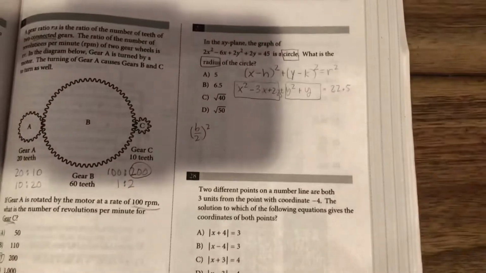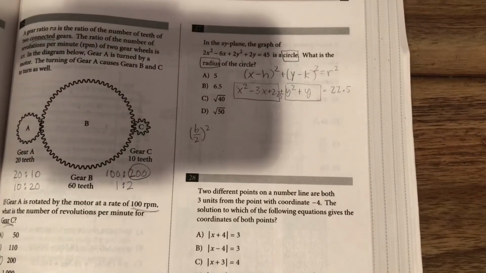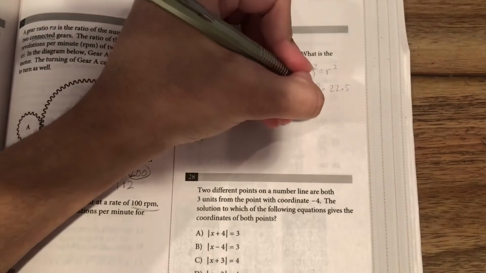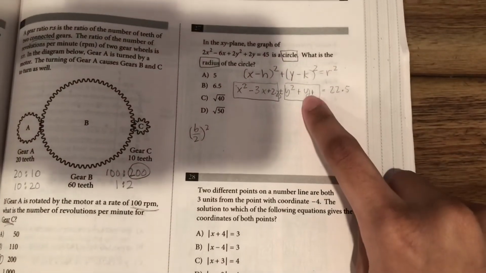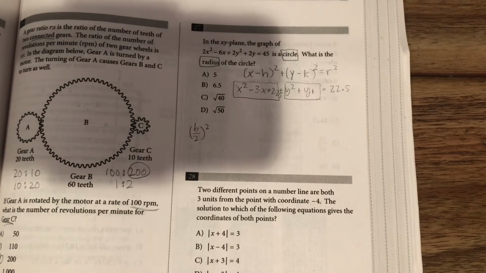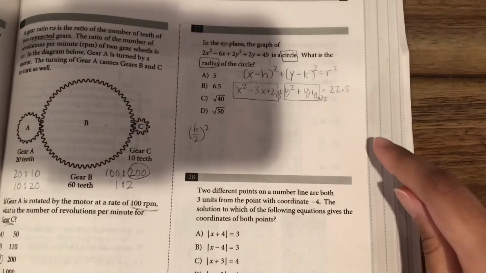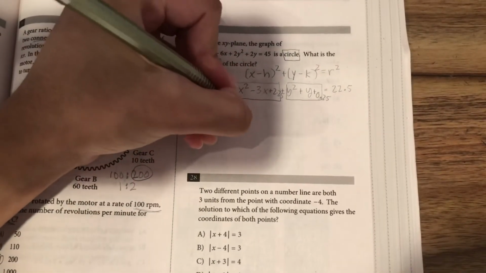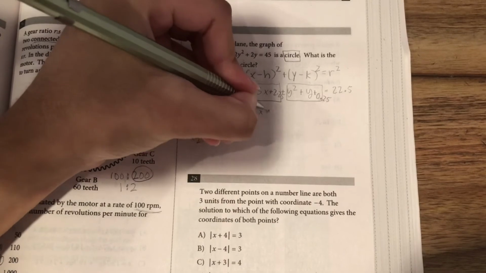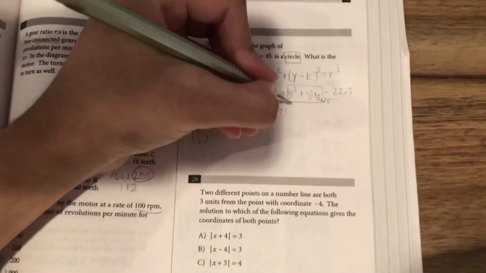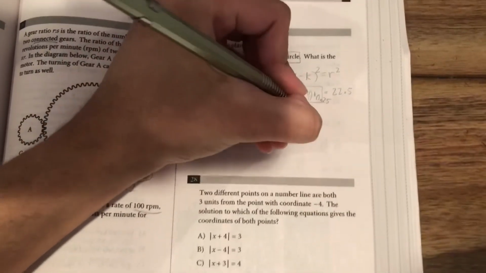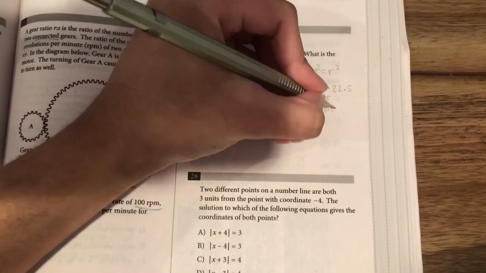I don't have a lot of space, but it's okay. And then you're gonna do the same thing to the other one. 1 is b in this case, so 1 divided by 2 is 0.5. 0.5 squared is 0.25. So I'm just gonna rewrite that down below so it's more clear, because obviously it's really not clear there. Sorry for the shaky camera.